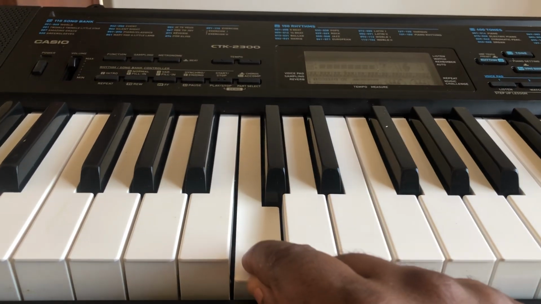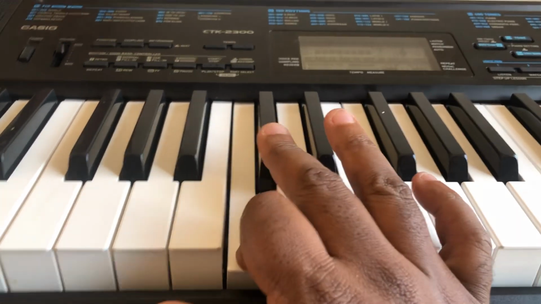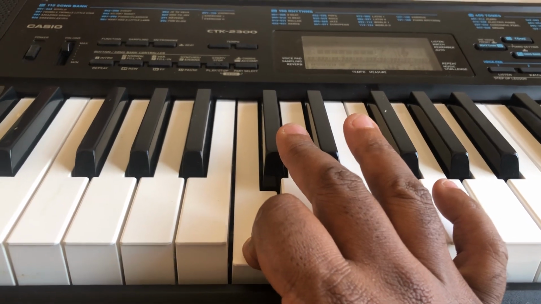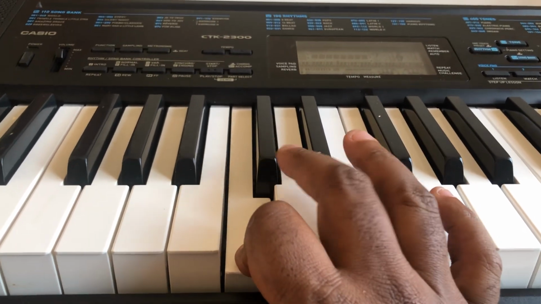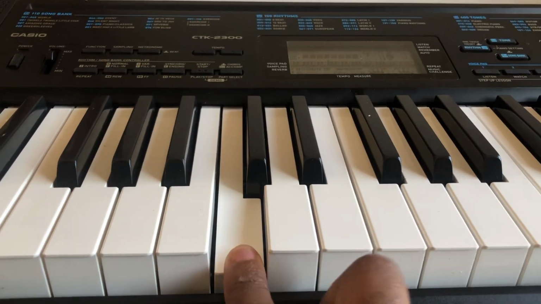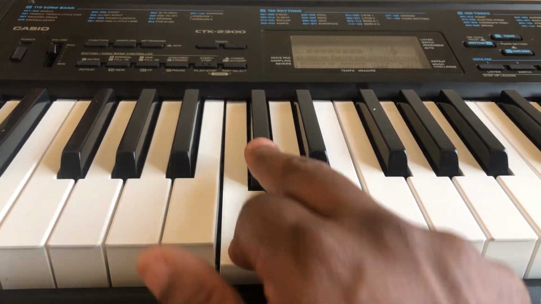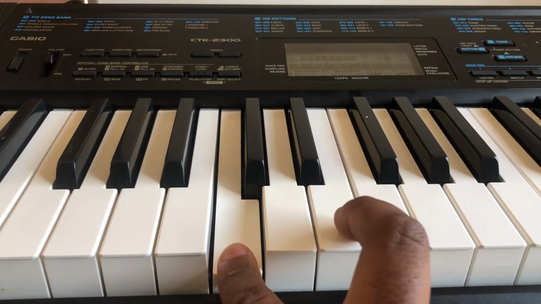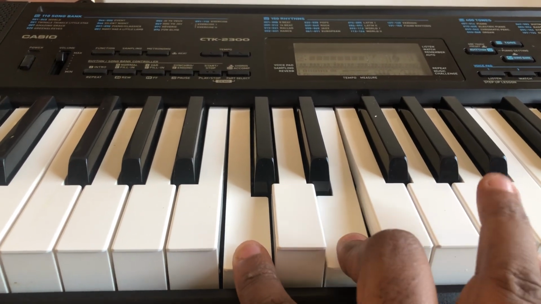Now here is my root. I need the third and a fifth. So what I'm going to do, from the root, we call this method root 4 3, which means you are going to count from the root 4 half steps, and where you landed, that is going to be your third. Now let's count from C. 1 2 3 4. So C, the third, is going to be an E.